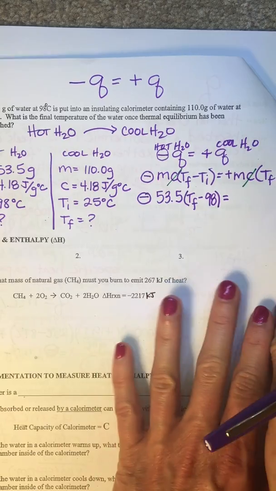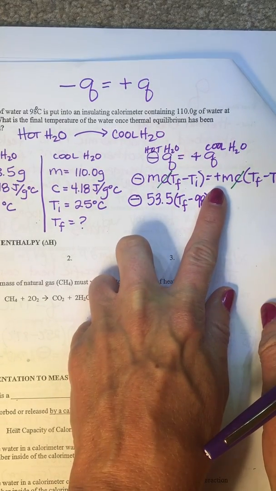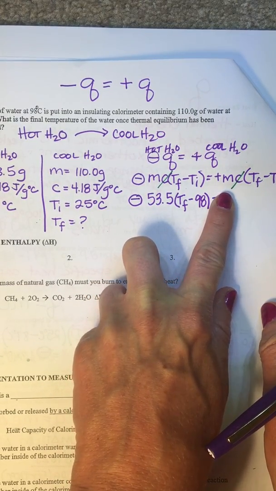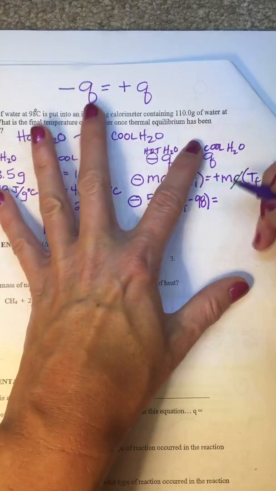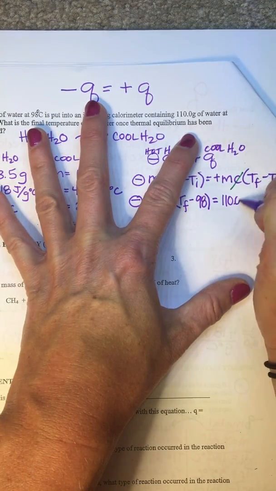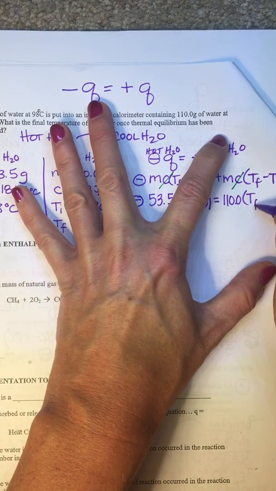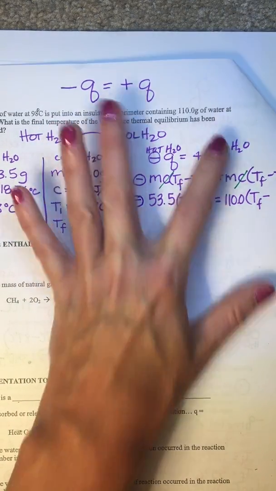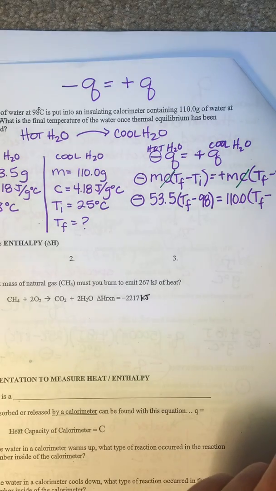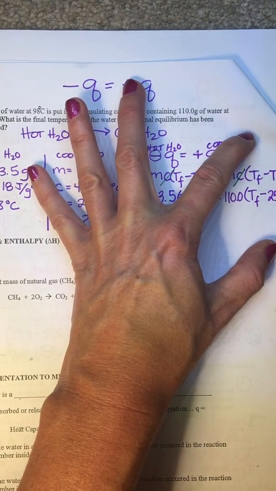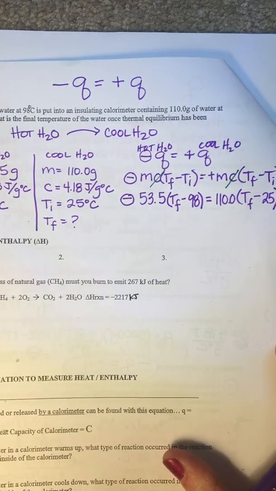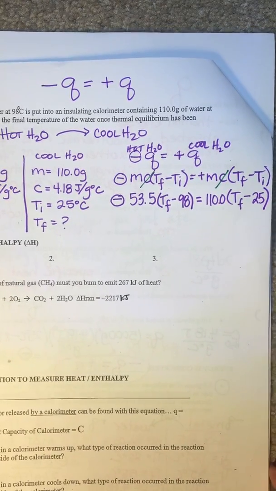Okay, now that should be equal to a positive number here. So I got to leave that positive. And then the mass of the cool water was 110. And then again, we don't know the TF, that's what we're solving for, and it had an initial temperature of 25 degrees Celsius. So let me write that in there. Okay, so this is our expression that we have now.